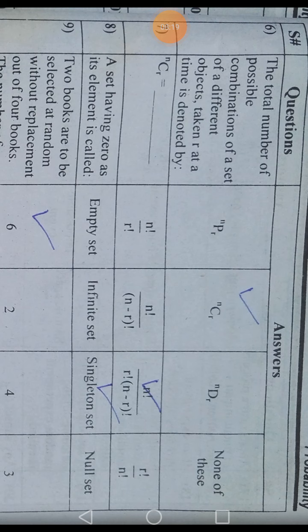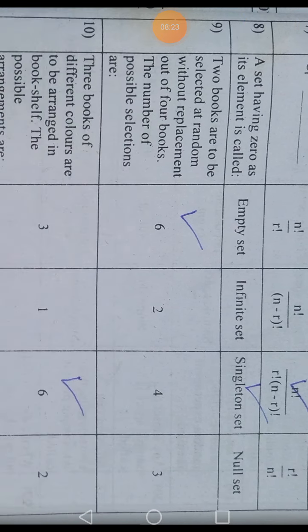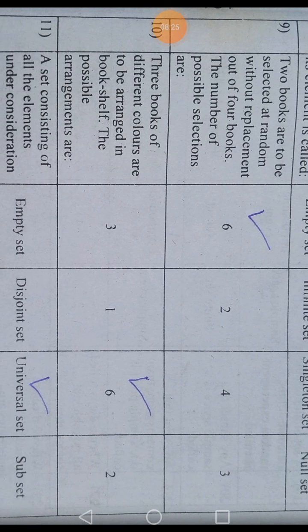A set having 0 as its element is called a singleton set. 2 books are to be selected at random without replacement. Out of 4 books, the number of possible selections is 6. 3 books of different colors are to be arranged on a bookshelf. The possible arrangements are 6.